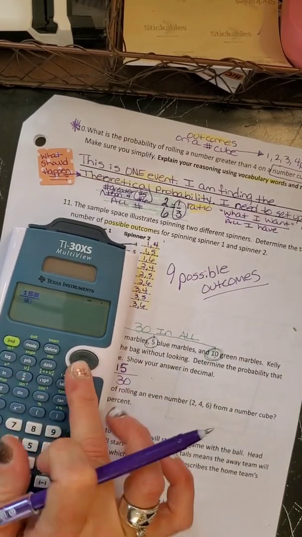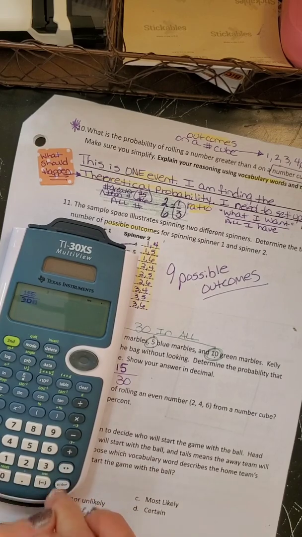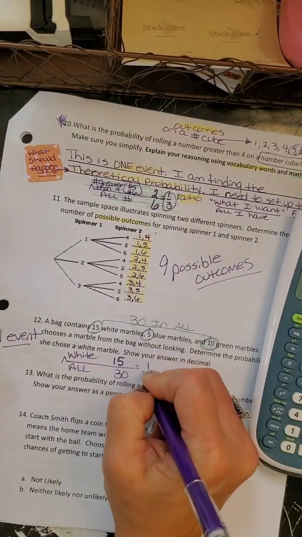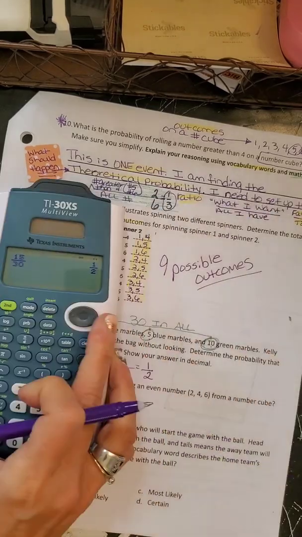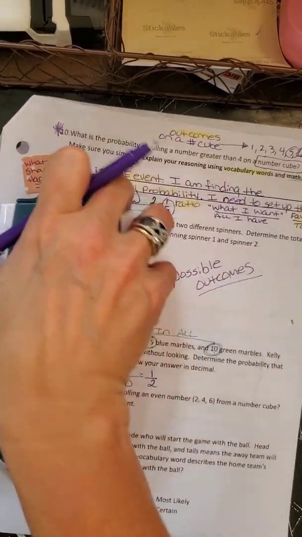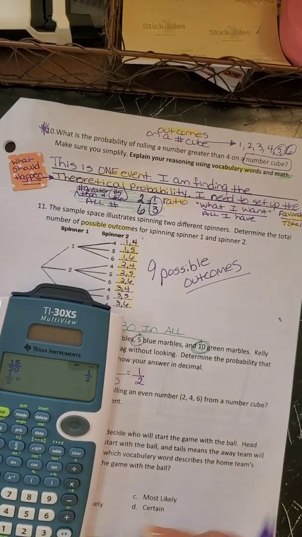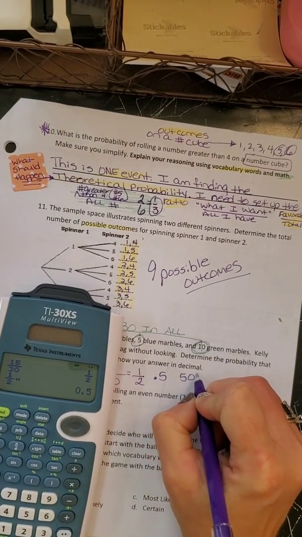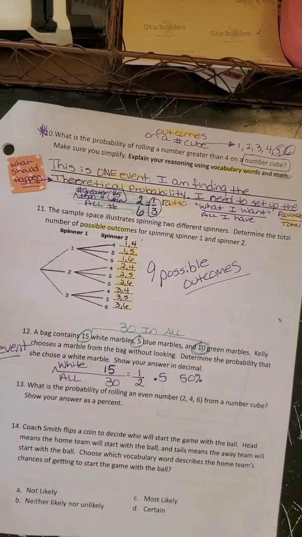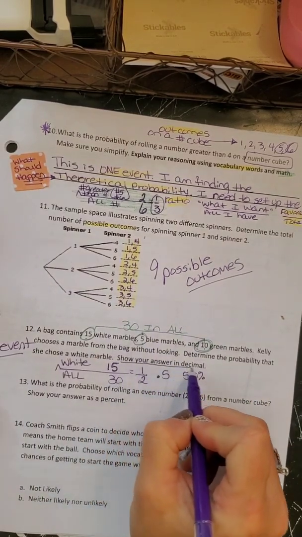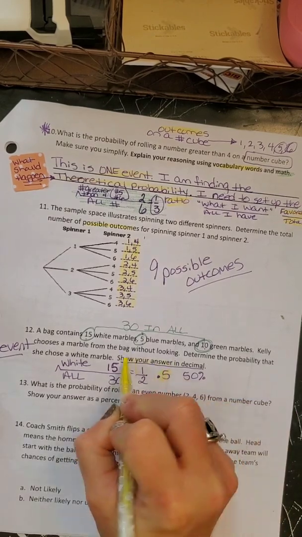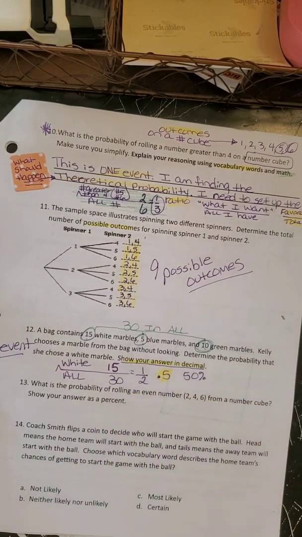Put that in your calculator. Now I know that 15 out of 30 is 1/2, and some of you might know that too, and that's good to know, but we're not going to take any chances of making a careless error, okay? Hit our conversion. That's 0.5 as a decimal, and 50%. And it asks us to show our answer as a decimal, and so here's our decimal answer, okay?